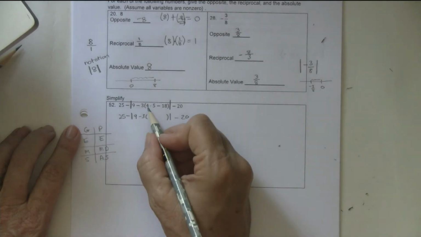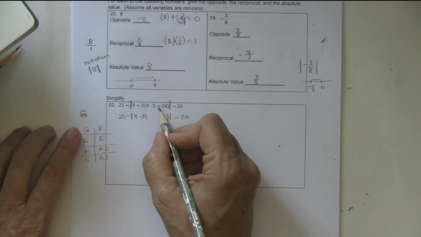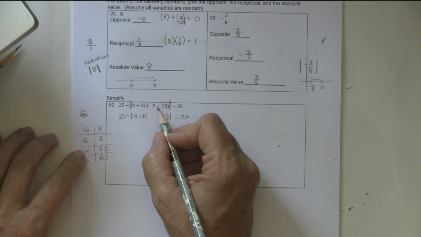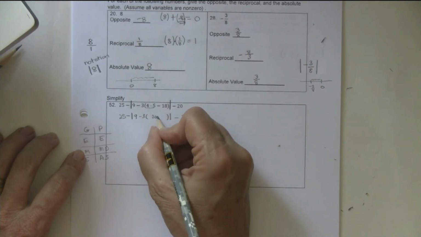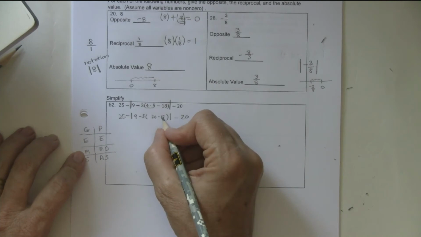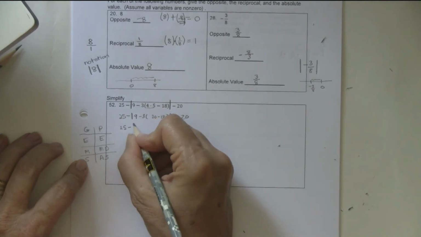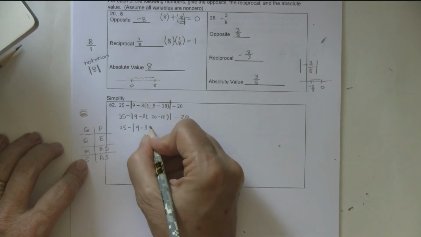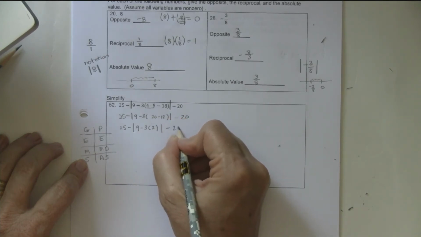And so what am I going to do inside that grouping symbol? So inside that grouping symbol is not another grouping symbol, or any exponents, but there is multiplication. That's 20. So 20 take away 18. And then inside that grouping symbol now is only subtraction, which is 2. So this is 25 minus absolute value of 9 minus 3 times 2, absolute value end, minus 20 there.